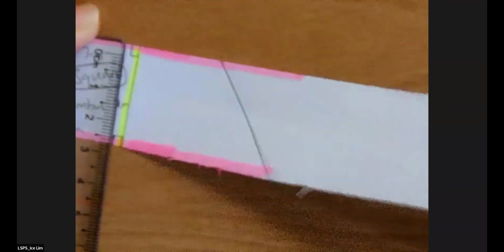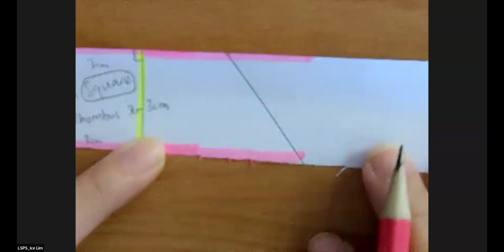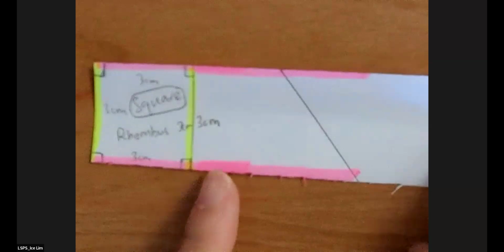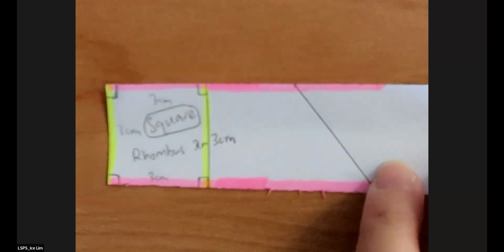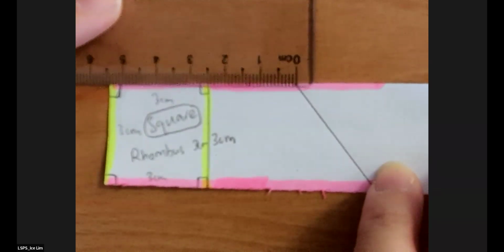But I'm able to measure it. So here I have this yellow line. It says here 3 centimeters. It shares the side with the square, so it's 3 centimeters. The top here I drew so randomly, I don't know how long it is. Let me just measure it. It turns out to be 2.5 centimeters.